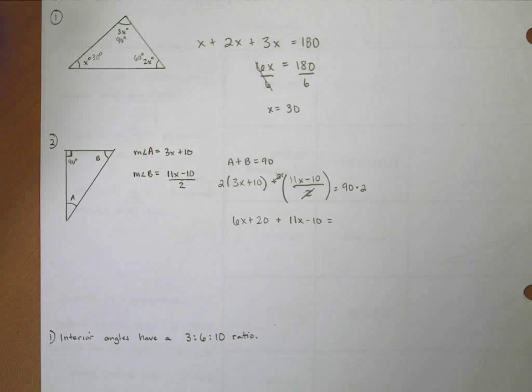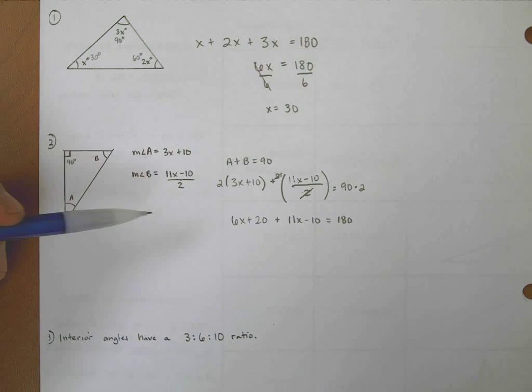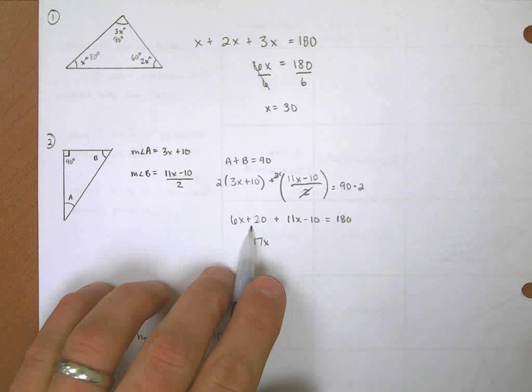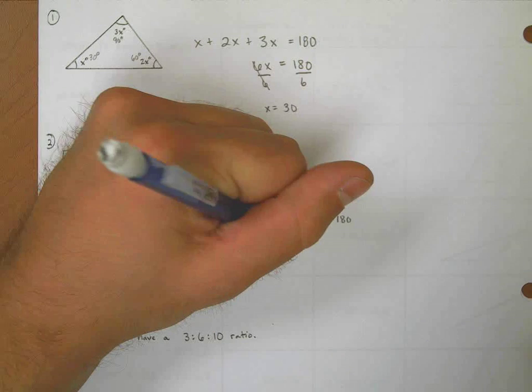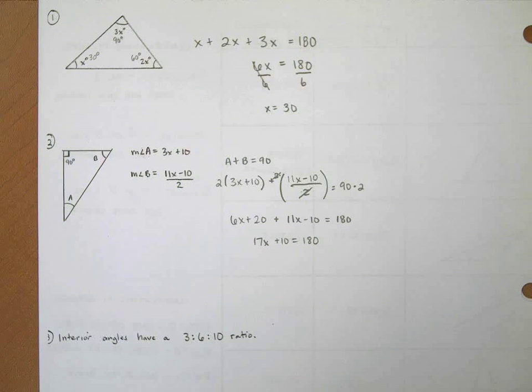I can't forget, though, that I need to multiply the piece on the right by 2 as well. Now that's at 180. And here's something that looks not too bad, right? I'm going to combine like terms. 6x's and 11x's add up to 17x's. 20 minus 10 is 10. Those two add up to 180.